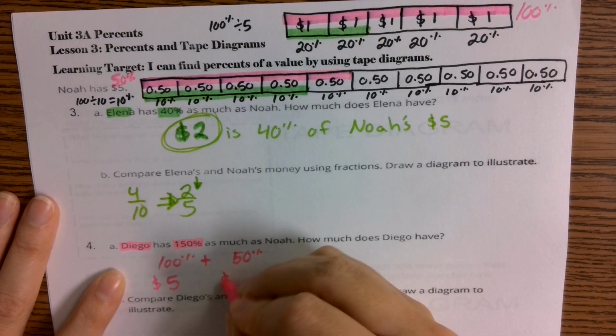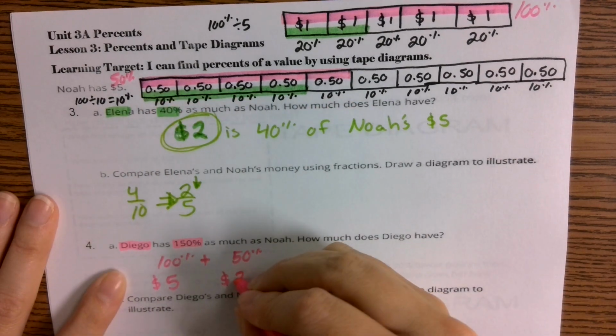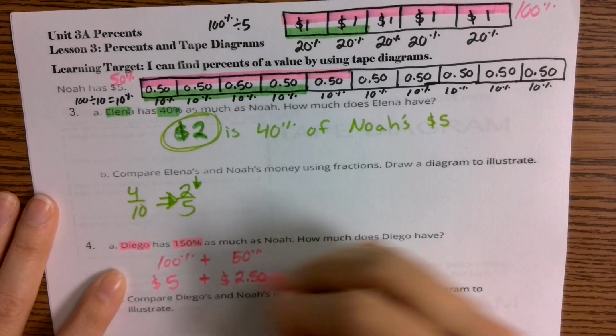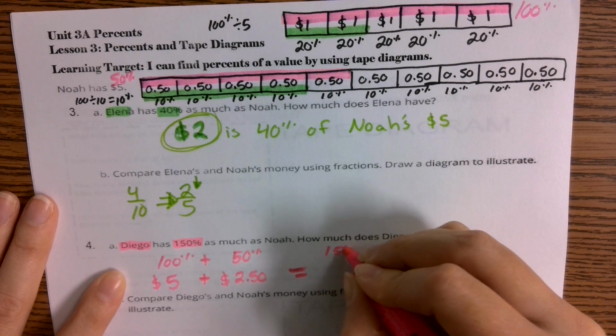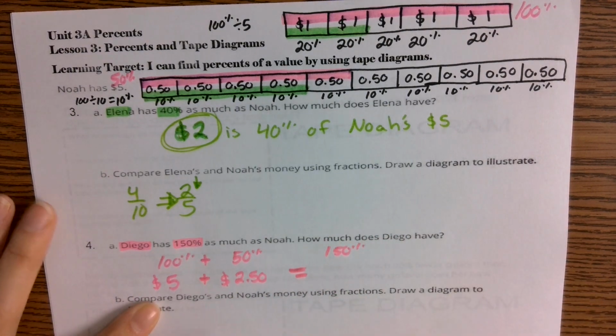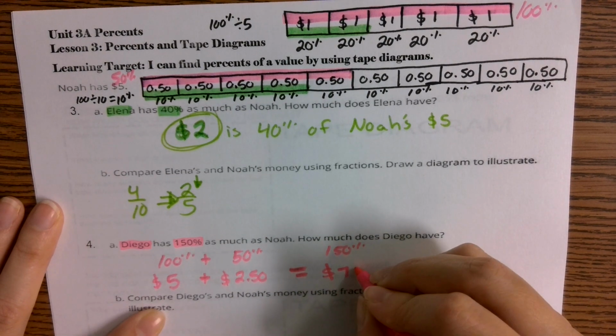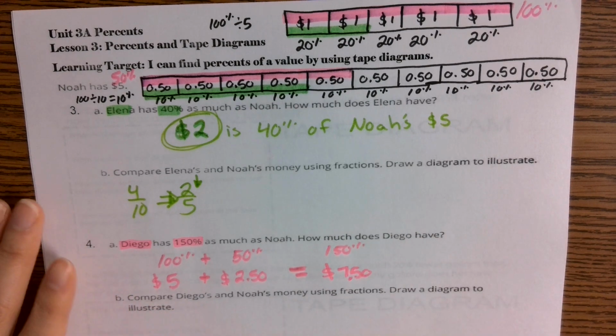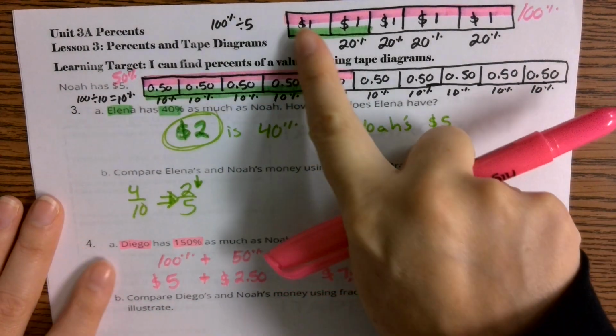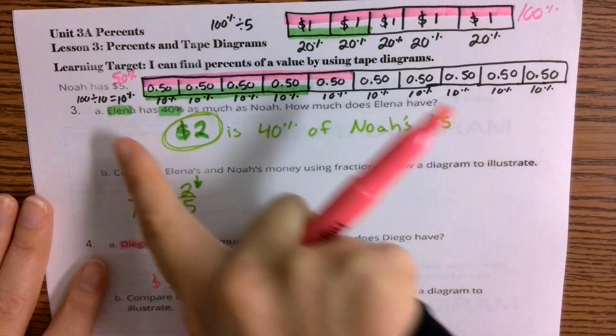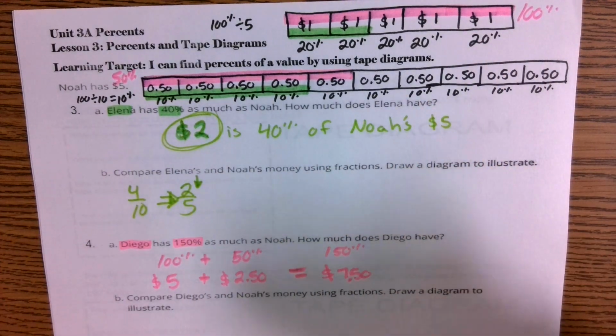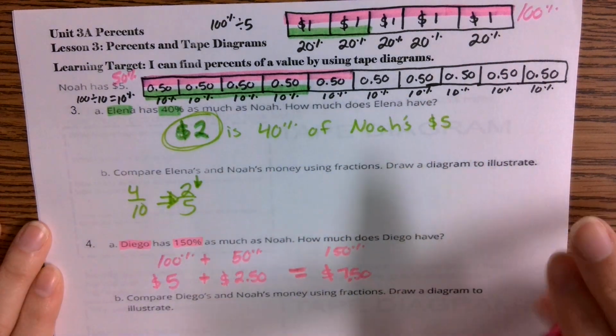How much was the 50% worth? $2.50. So when we add that together, his 150% is going to equal how much? $7.50. Does that make sense? So you've got to figure out, okay, I know 100%, and then I need to figure out what's the additional percentage above that.